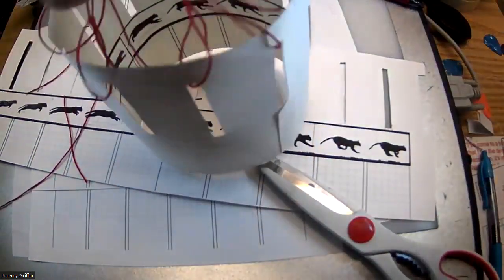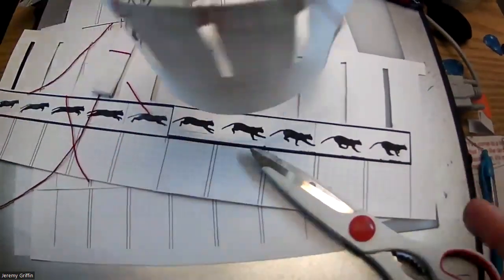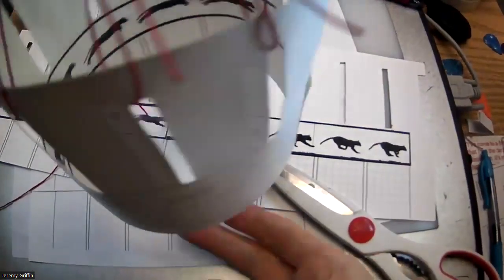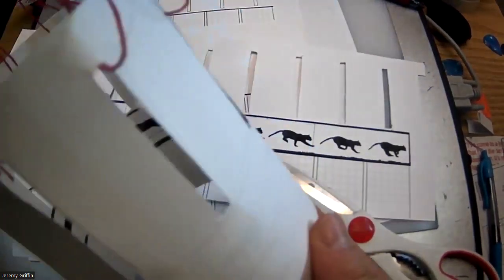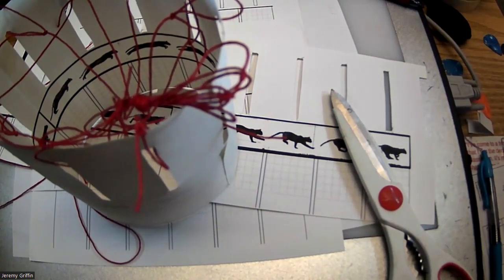This thing will spin. There you go. If you're looking through these windows, you get a nice strobe effect, and you can see the animation. So I'll walk around, help you guys out, and if you finish by the end of class, then I will hang this from the ceiling. Oh yeah, that looks nice right there. Everybody caught up to that?